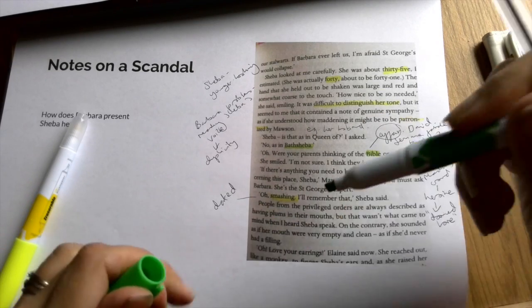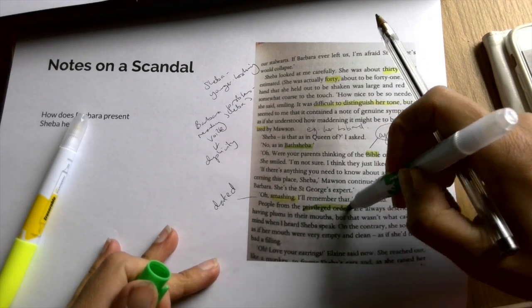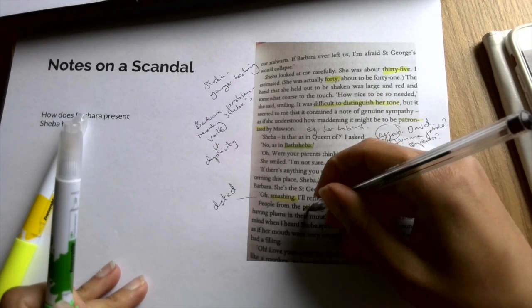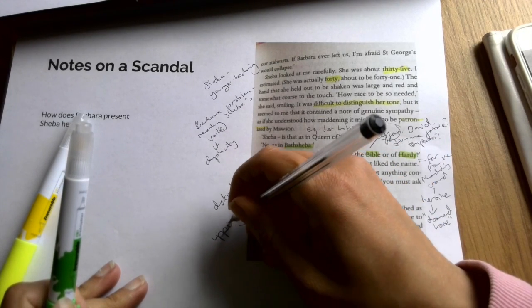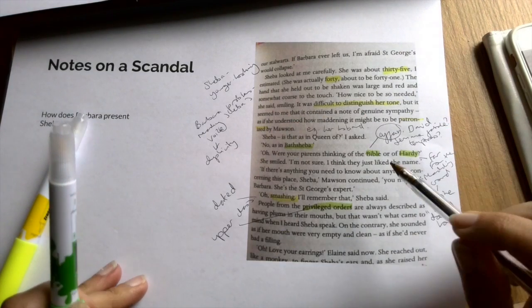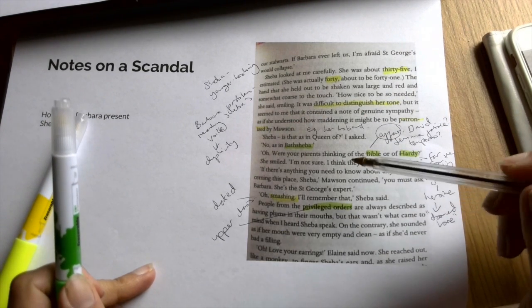Now, implicit in that is the fact that Sheba is from the privileged orders. In other words, Sheba is upper class. And that's going to become very significant as the story continues.